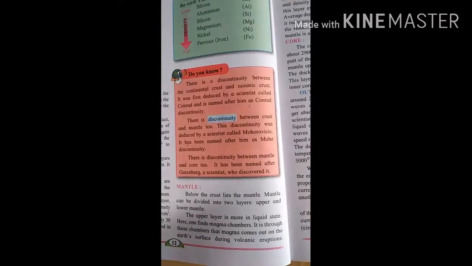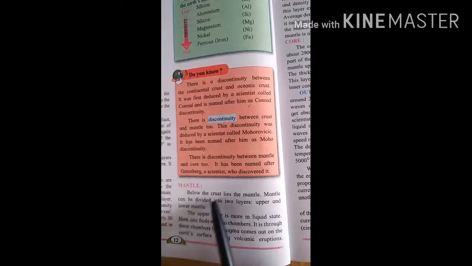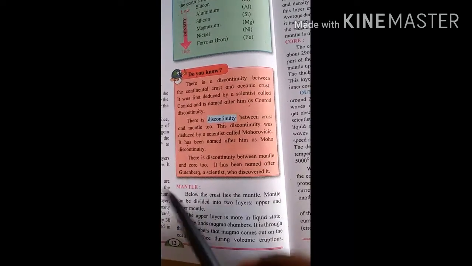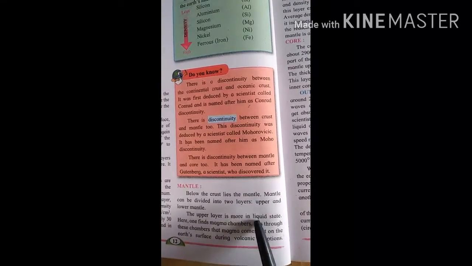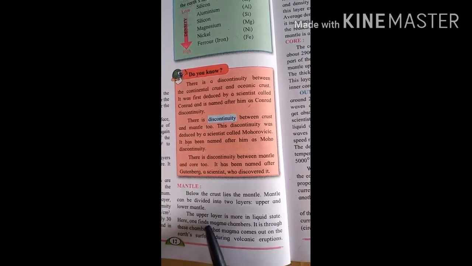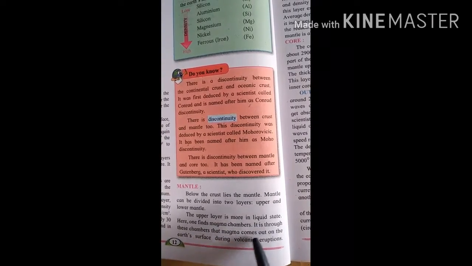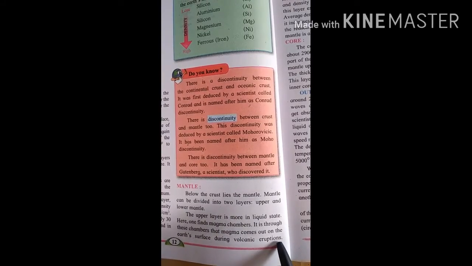You can see now below the crust lies the mantle. Mantle can be divided into two layers, that is upper layer and lower layer, as we saw in the diagram. The upper layer is more in liquid state, hence one finds magma chambers. It is through these chambers that magma comes out on the earth's surface during volcanic eruptions.